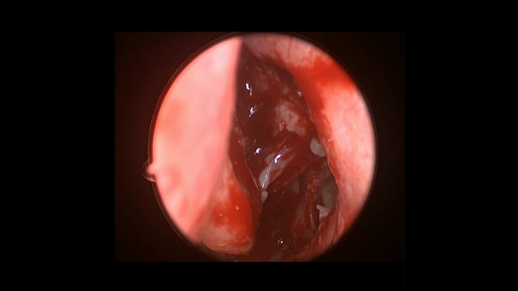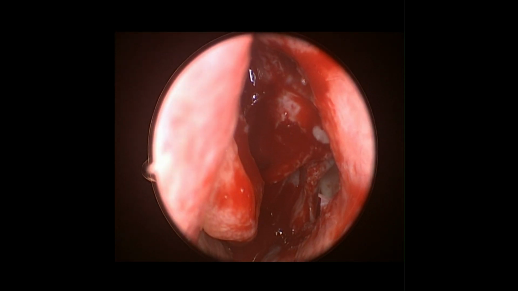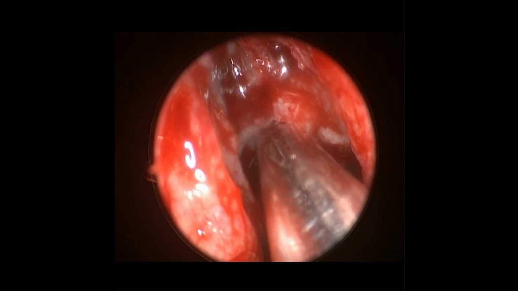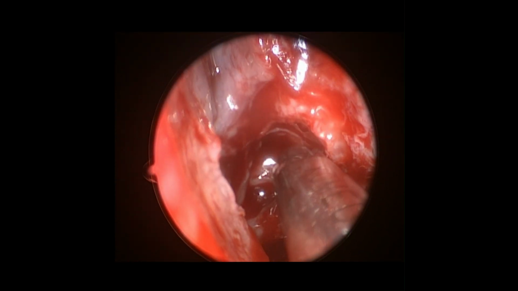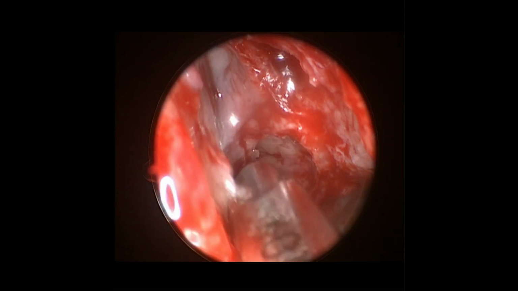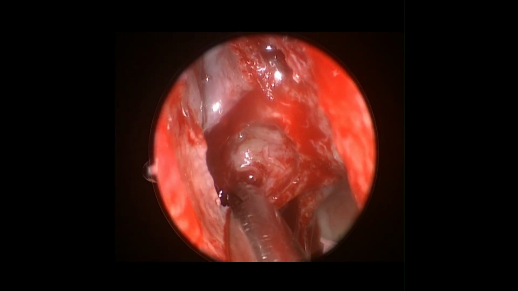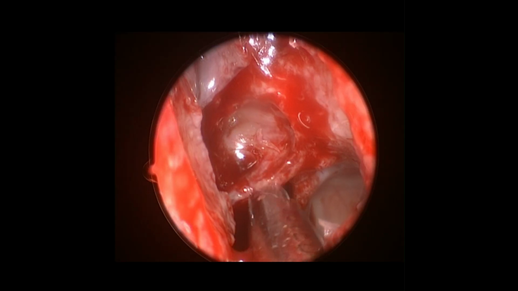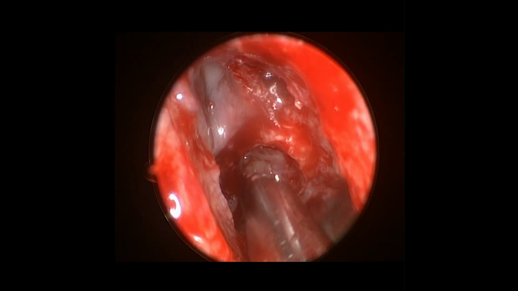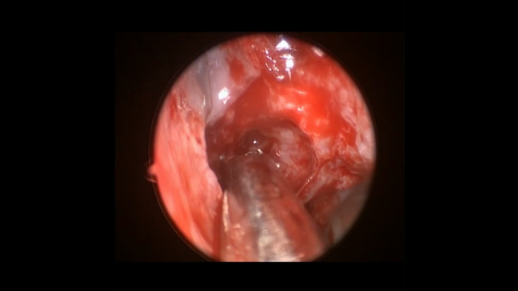Actually, the retrobullar and suprabullar recess combined are called the lateral sinus of Grunwald or hiatus semilunaris superioris. The main aims of FESS are, number 1, restoration of ventilation and drainage directed to all affected sinuses, and number 2, preservation of normal mucosa as much as possible.